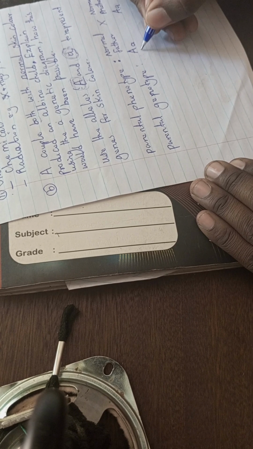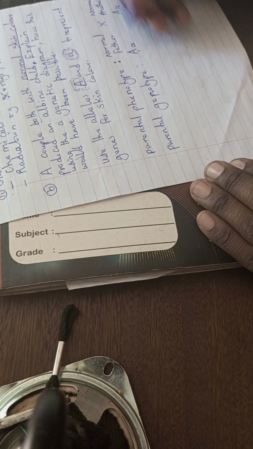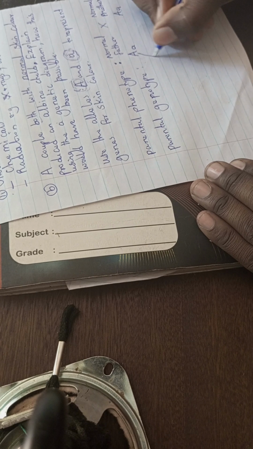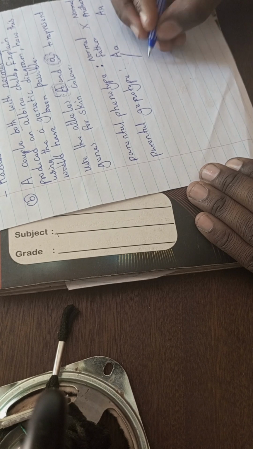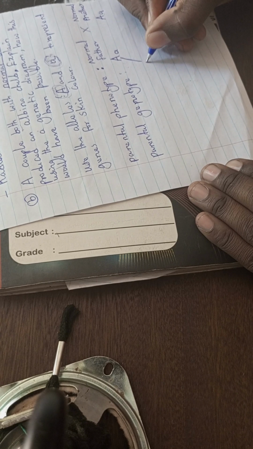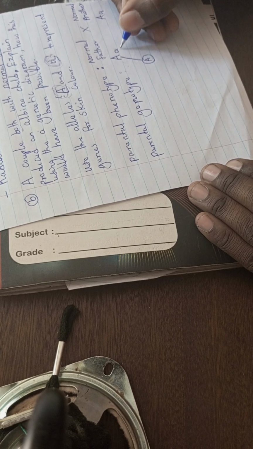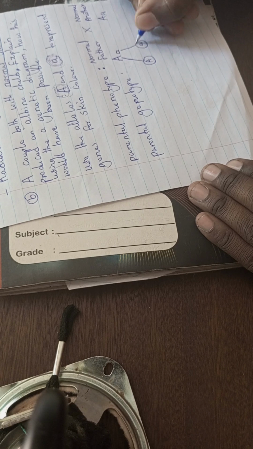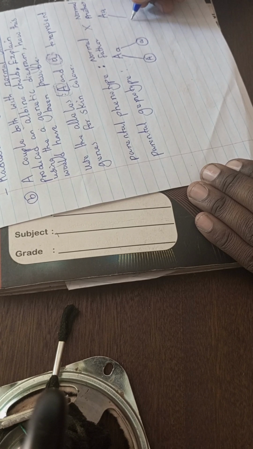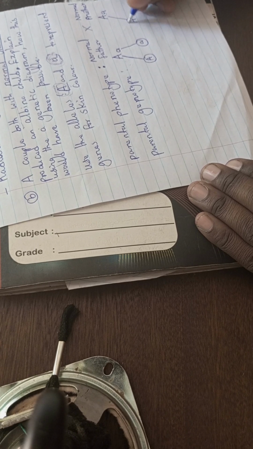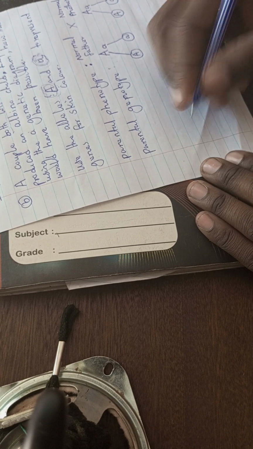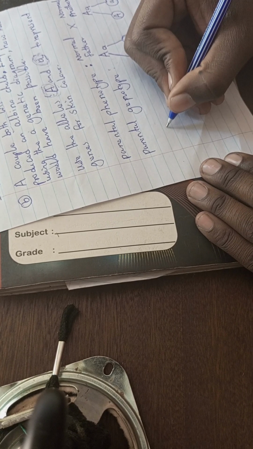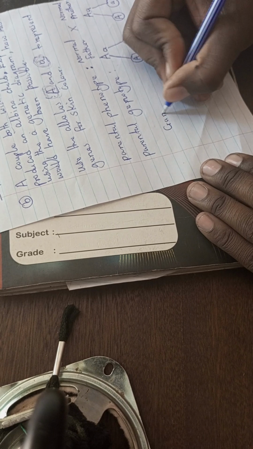From there we cross them. Before we cross them, we separate them to form what is called the gametes. These are what is called the gametes.